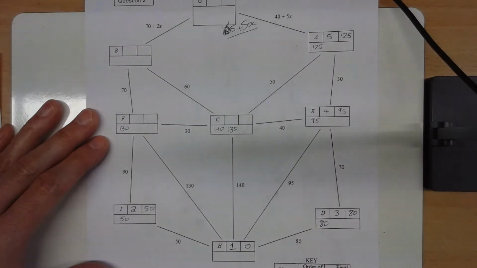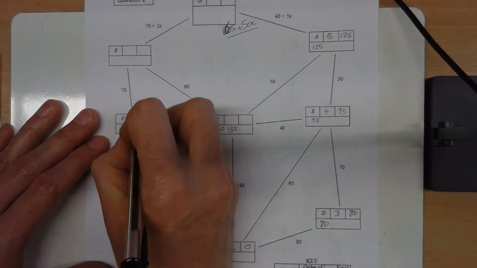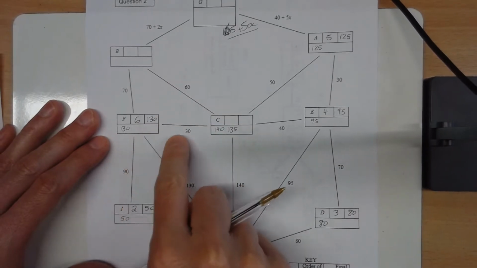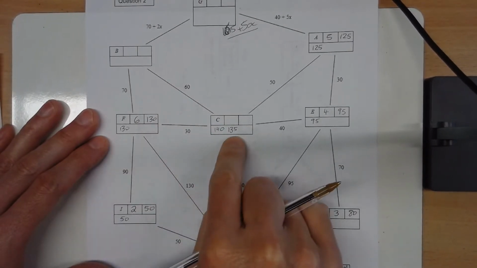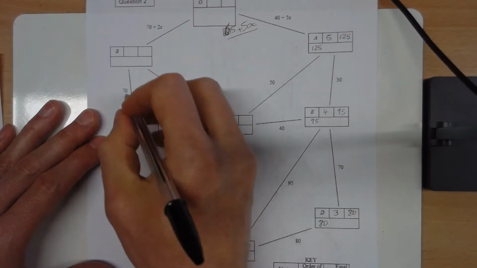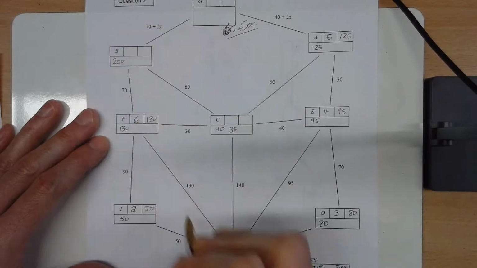So the sixth best one is this one here. That's F, and that's 130 away. We can get to C in 160, but that's worse. We can get to B for the first time, so 130 plus 70 is 200.